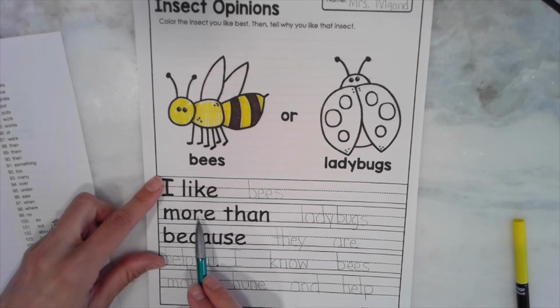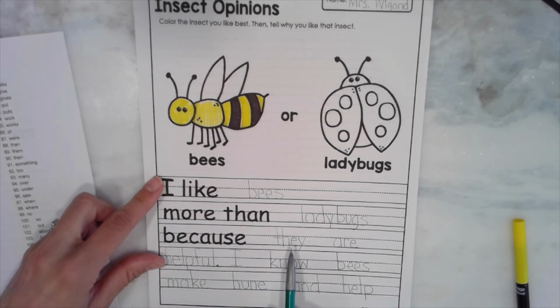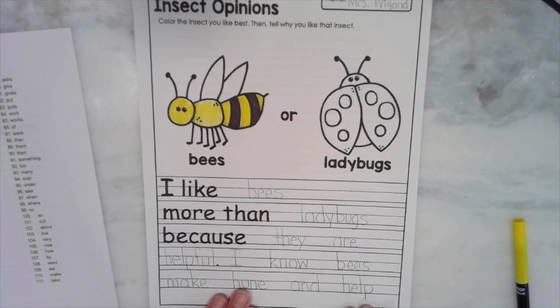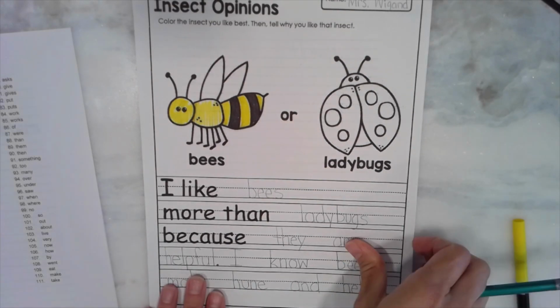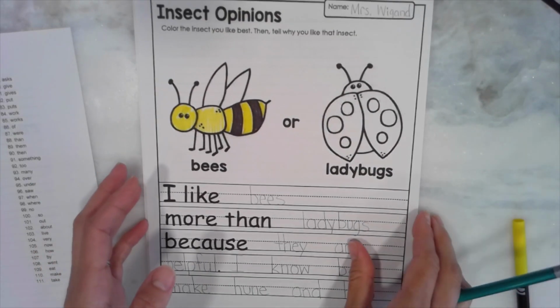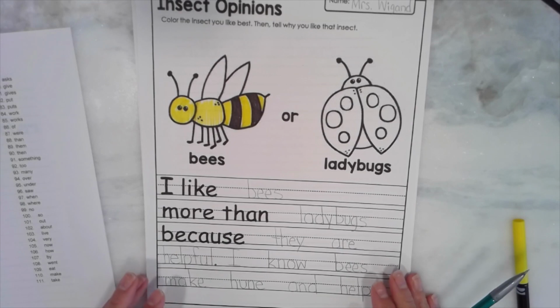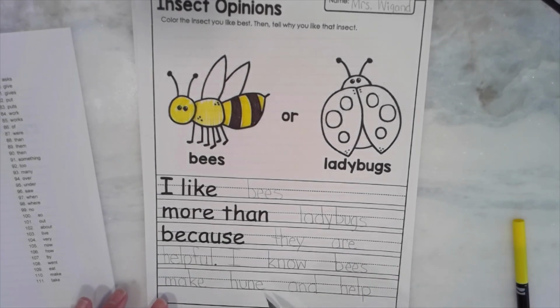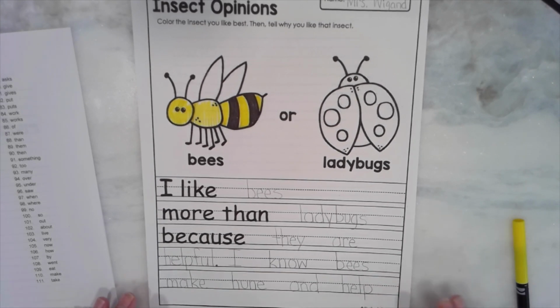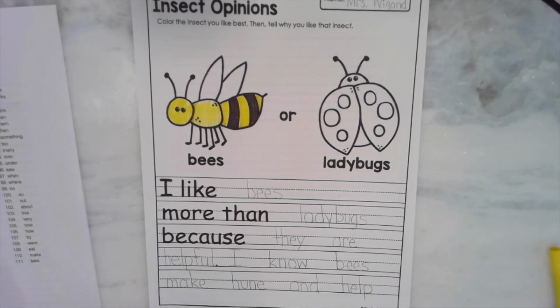I like bees more than ladybugs because they are helpful. And then I told why I think or feel the way I do. I said, I know bees make honey and help with the flowers. Now, if you are ready to, you can give a second reason why you feel the way you do. I could say that bees also help make fruit and vegetables, but I decided just to say flowers.